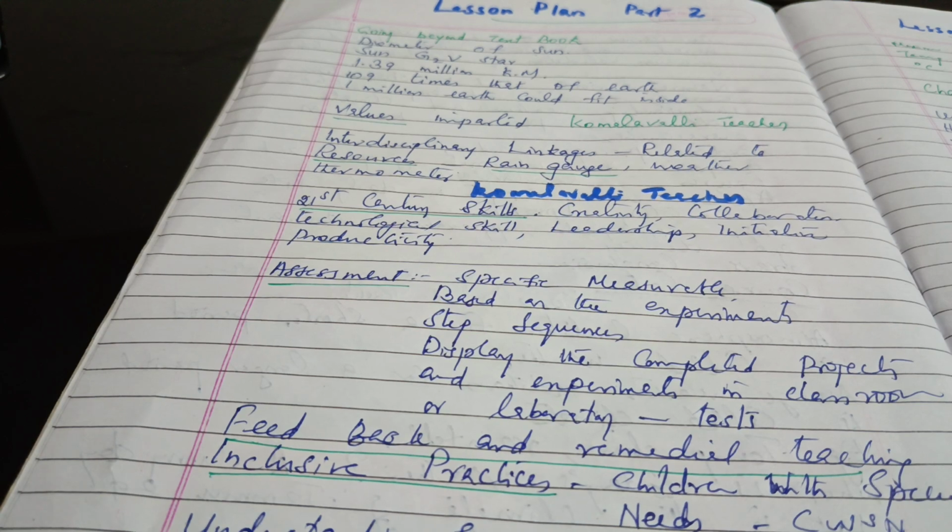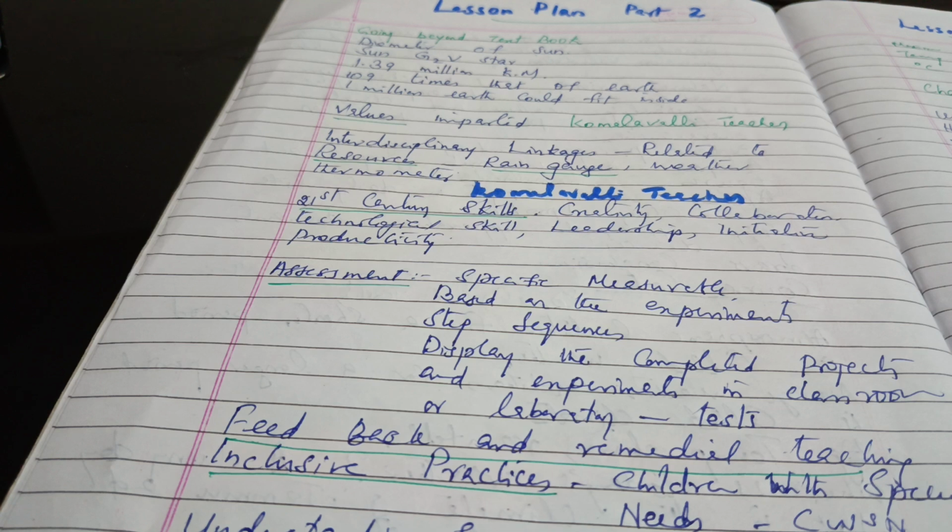When climate and weather is concerned, we can see that it is both science and social science. This experiment you can do outside the classroom, in your locality, in your town or in your neighborhood, wherever it is possible. But what you have to measure, I will tell you.